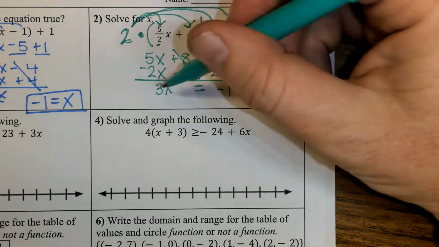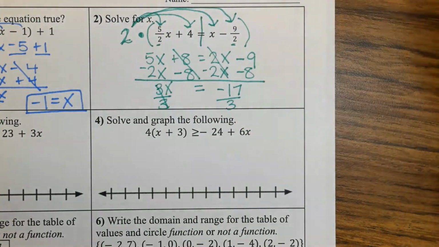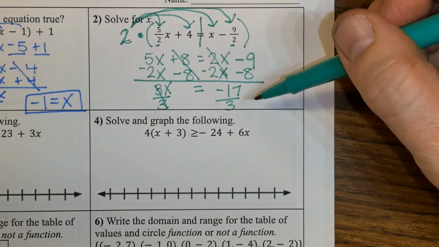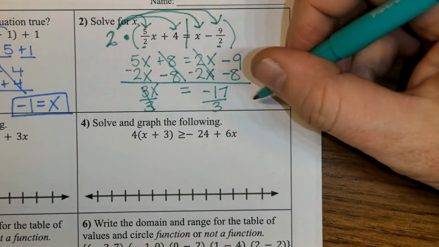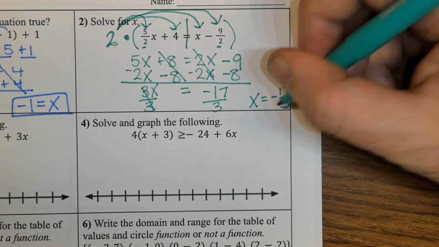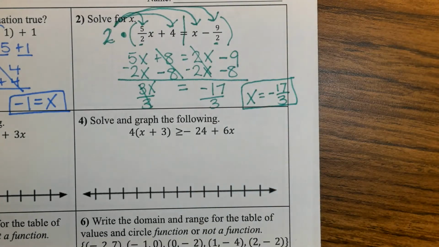And then my last step, just like before, I divide, right? Now, on this one, I cannot divide 17 and 3. That does not reduce at all. So my answer is x equals negative 17 over 3. And I'm done with number 2.